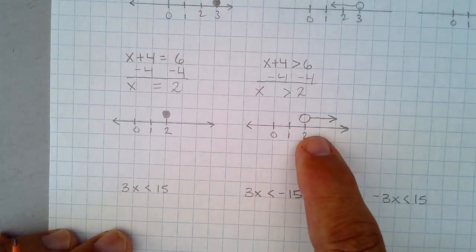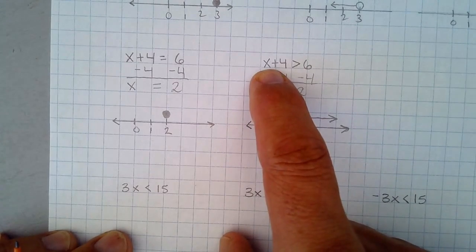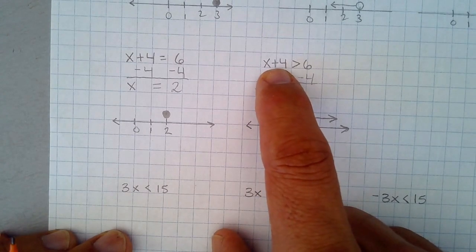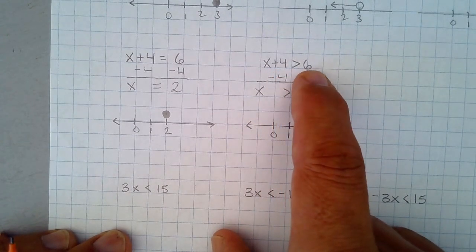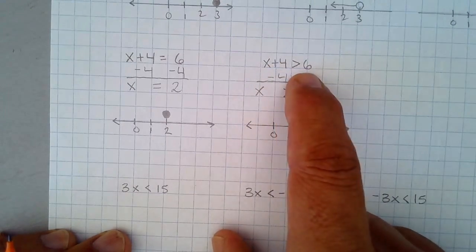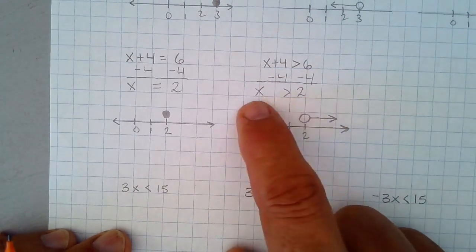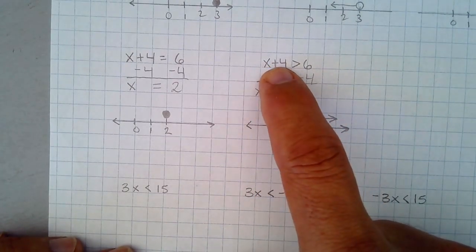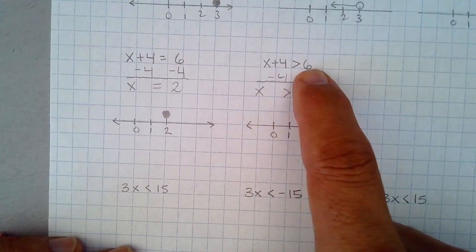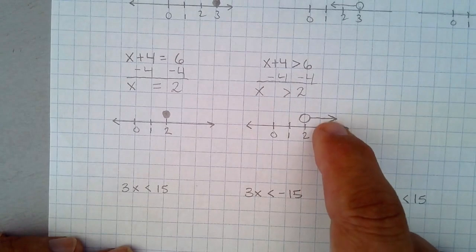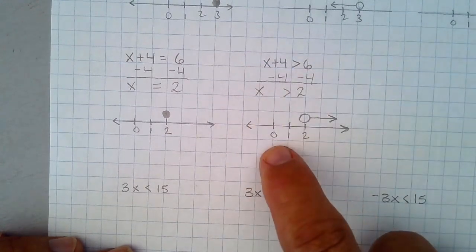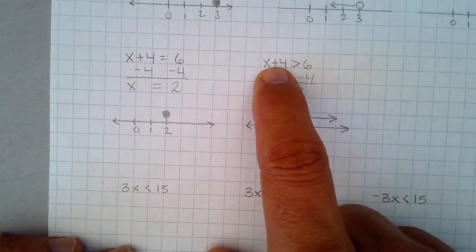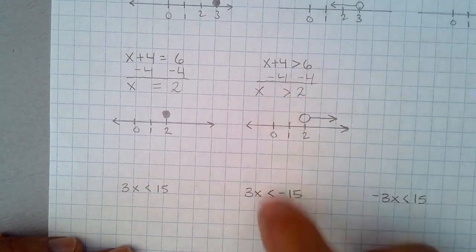If I put 2 in here, because here it's not including 2, but if I put 2 in here, 2 plus 4 is 6. And you have to think, well, is 6 greater than 6? No. 6 is equal to 6, so 2 doesn't work. But anything bigger than 2, like 3. And 3 is part of my graph here. 3 plus 4 is 7. And 7 is greater than 6. So that number from over here gave me a true statement. But again, if I have 0, 0 is not part of my graph here. 0 plus 4 is 4. And 4 is not greater than 6.